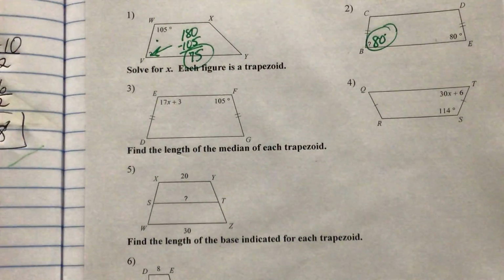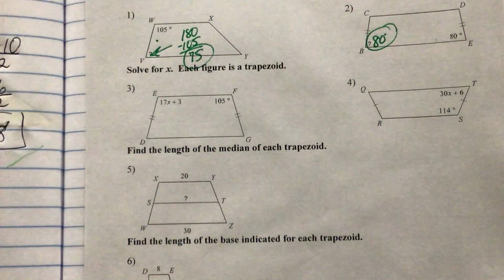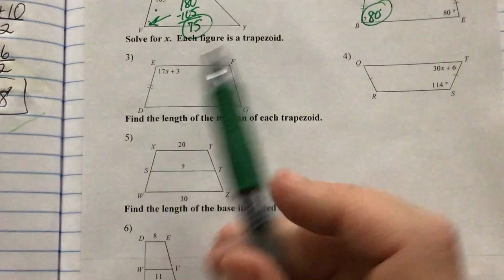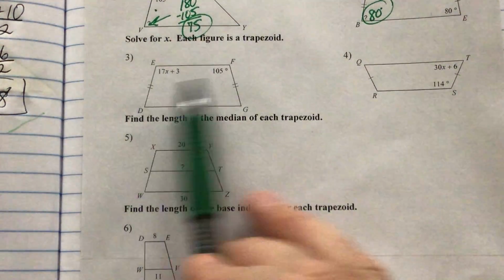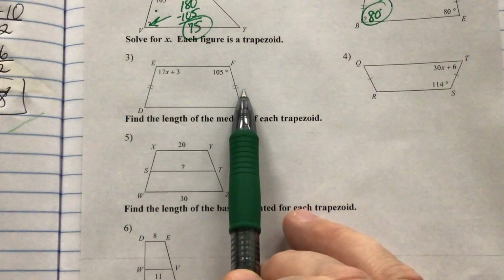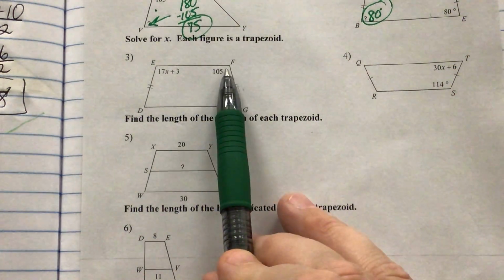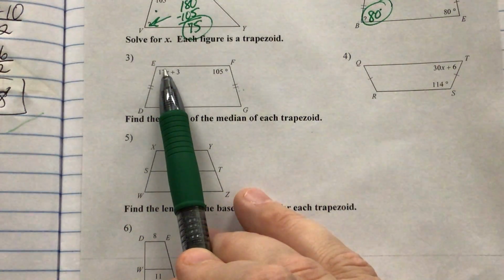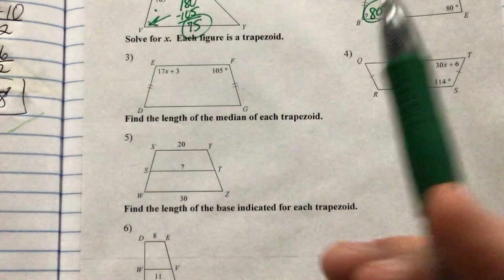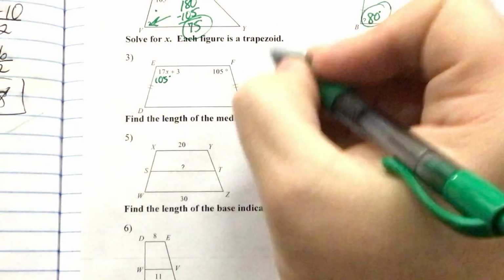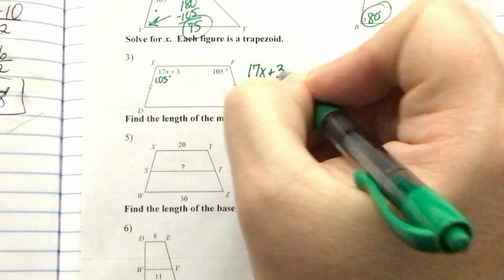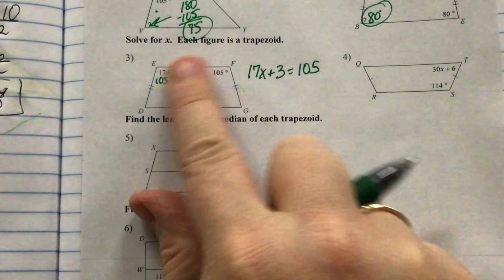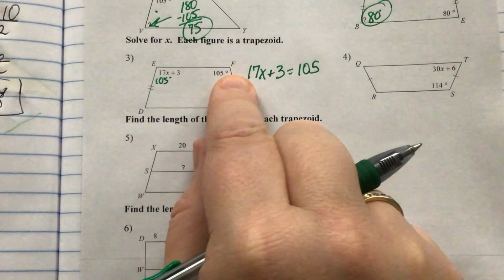Okay, this one I particularly put on here because it has an X in it, just to make sure we can handle that. So it says solve for X, and again, each figure is a trapezoid. So in number 3, again, this trapezoid is special. It's isosceles because it has two congruent sides. So if angle F is 105 degrees, what's angle E going to be, degree-wise? 105. So if I'm going to find X, I'm going to set 17X plus 3 equal to 105. Because again, this angle here has to be 105 because this one is.